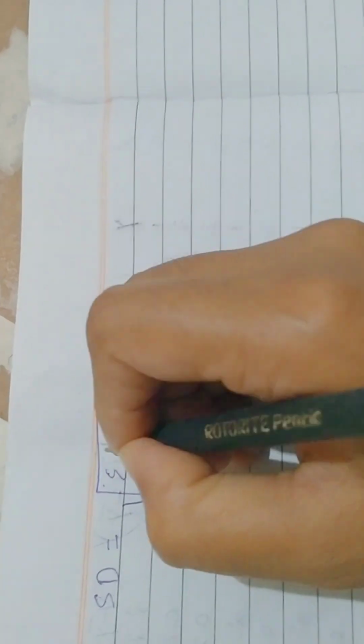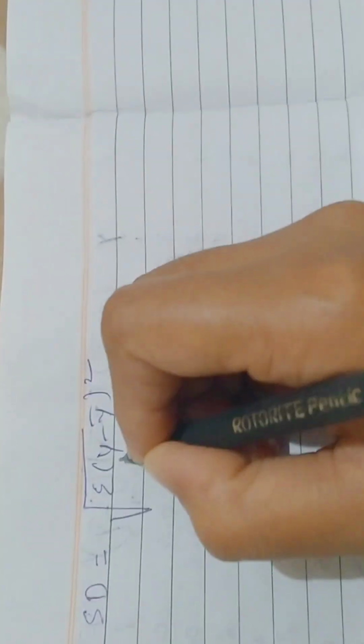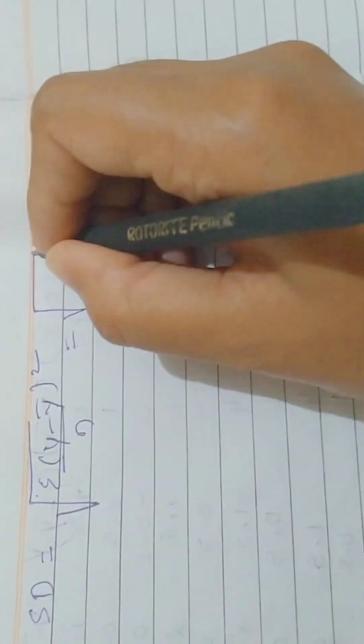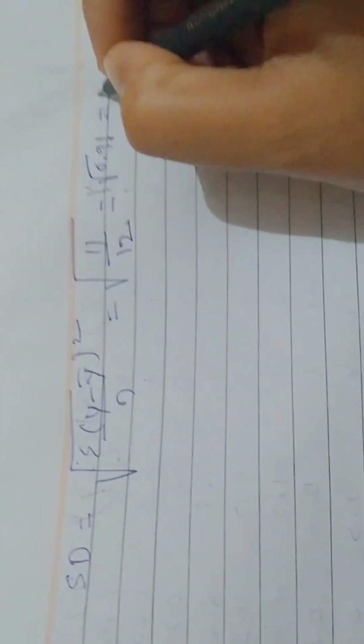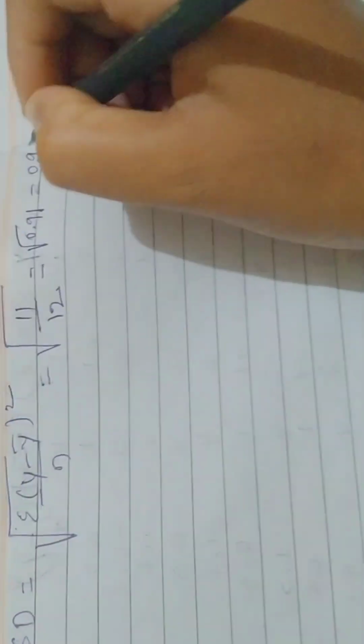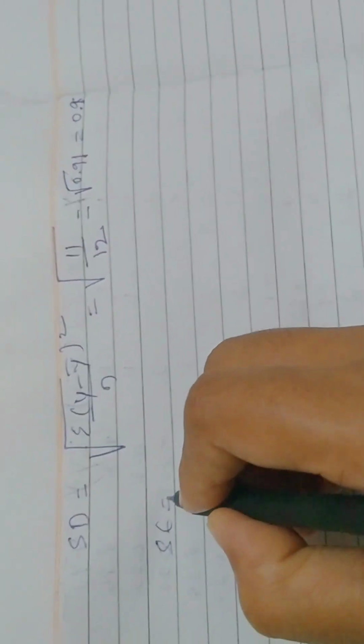So square root of summation of y minus y bar whole square divided by n. We know the summation value as 11 divided by 12. After dividing, we'll get around 0.9 square root. After simplifying this, we'll get 0.95 itself. So next we need to find the standard error.